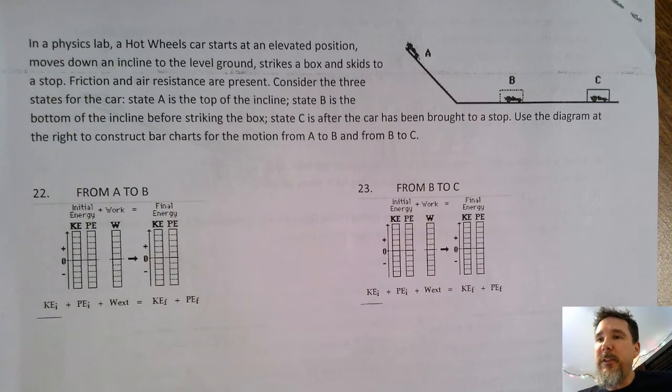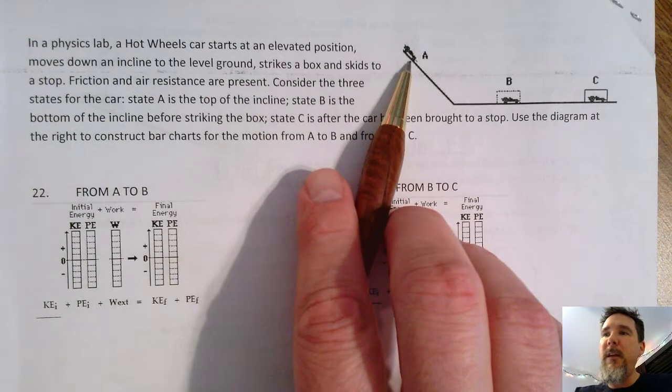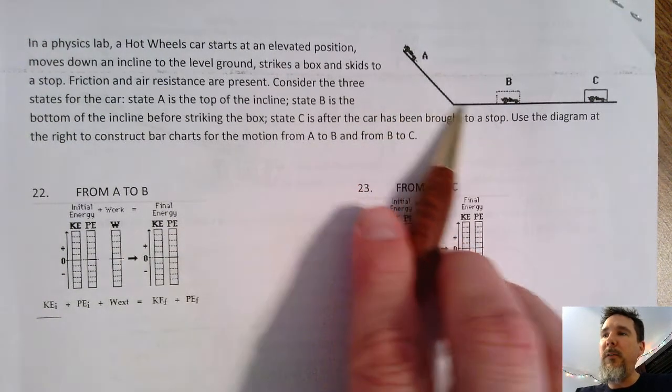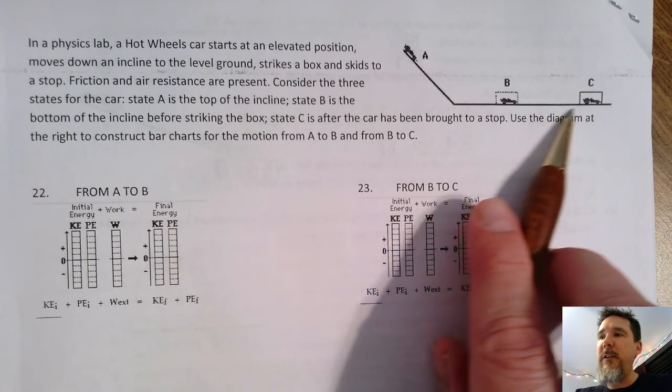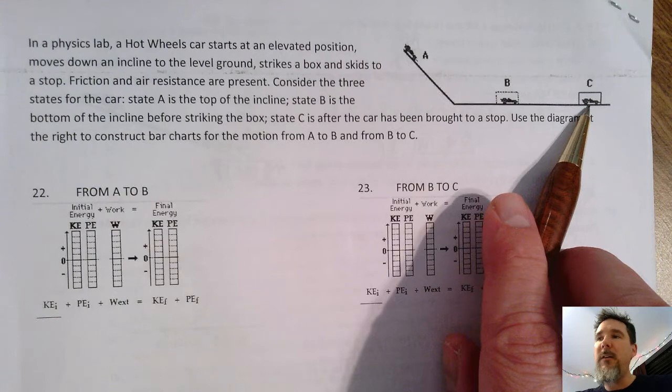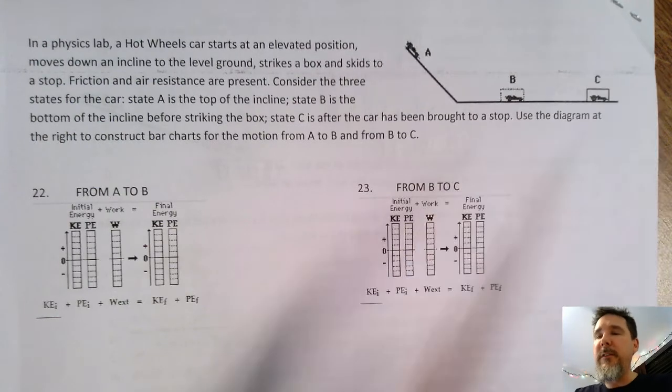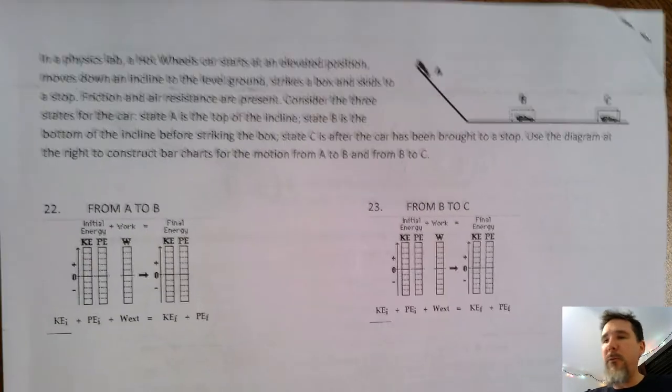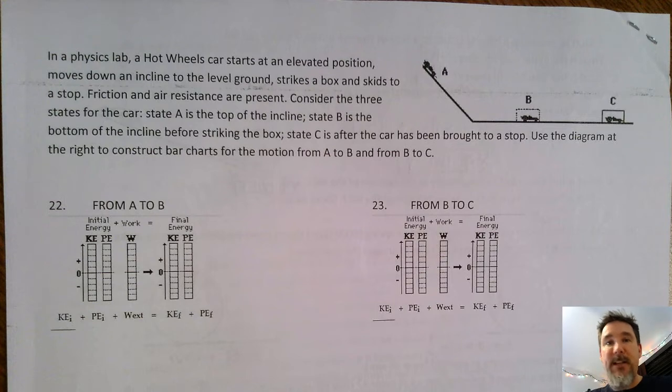So we got another situation here where we've got a Hot Wheels car started on a ramp, and it rolls down, and then there's friction, and eventually it slows down to a stop just because of friction and air resistance, not because of anything stopping it. So from A to B, and I hate to do this one for you, but just make sure you get this right.